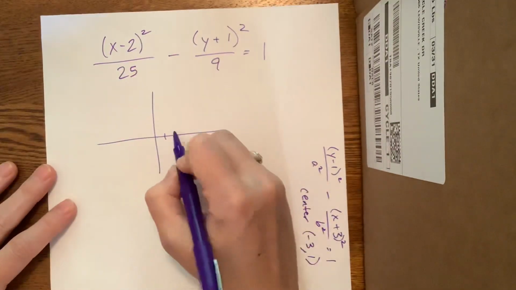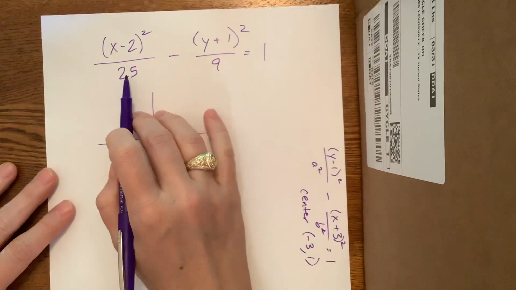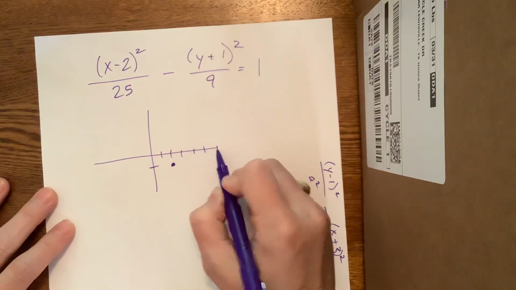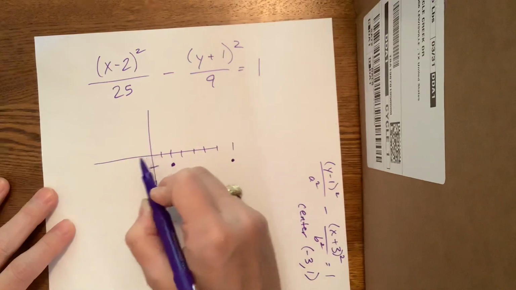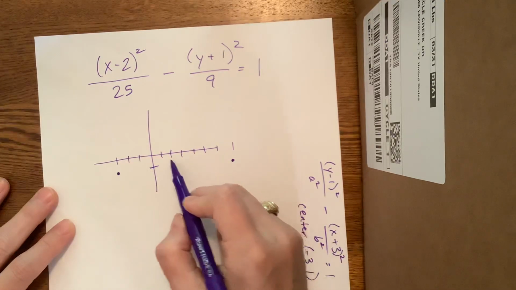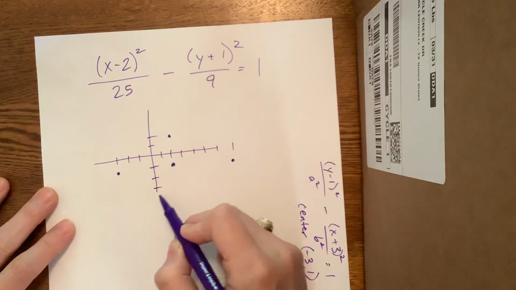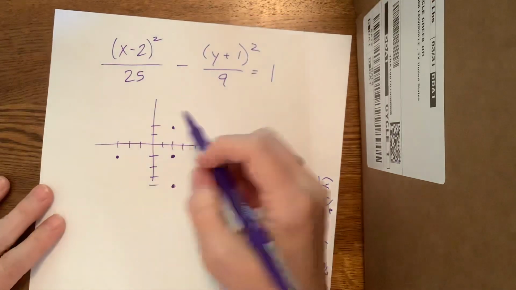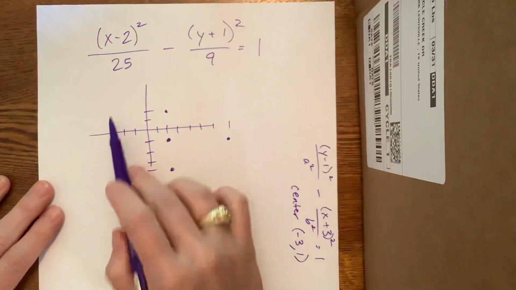So I'm going to come over here and go 2 and then negative 1. That's my center. Now I move 5 units in the x direction, 1, 2, 3, 4, 5, and put a point, and then 1, 2, 3, 4, 5, and put a point. Then I go 3 units in the y direction, 1, 2, 3, and now these become the midpoints of the segments of the box.